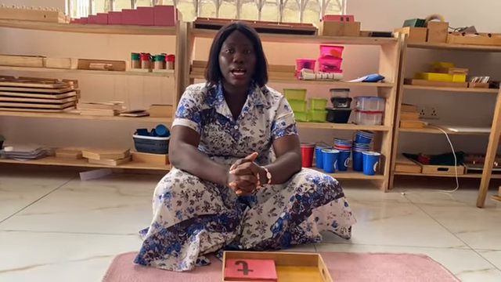Letters like B and D can't be introduced at the same time because they look alike and children might get confused. Letters like F and T can't be introduced together at the same time. They would confuse the children. Letters like M and W can't also be introduced at the same time. J and L can't also be introduced at the same time. Let's take note of this.